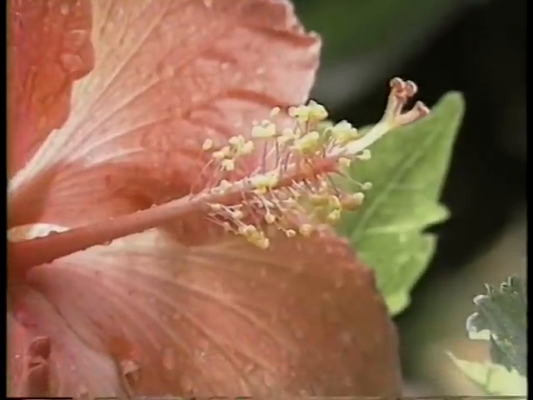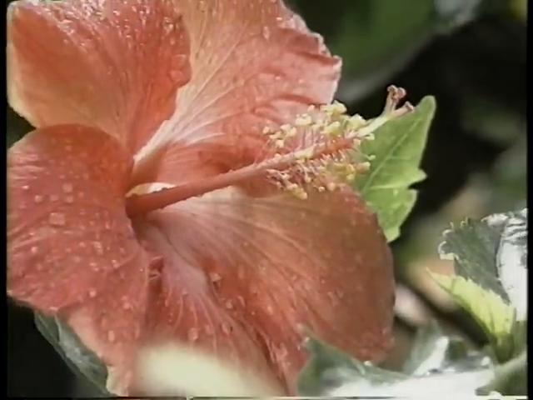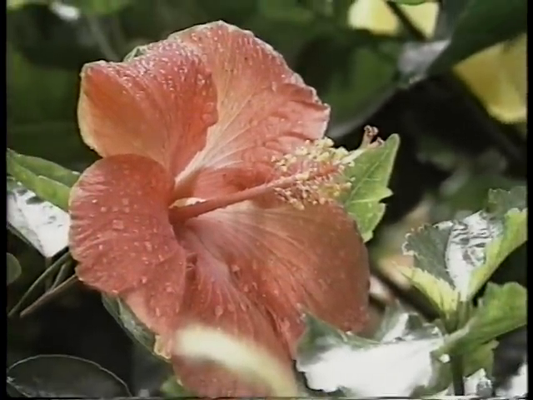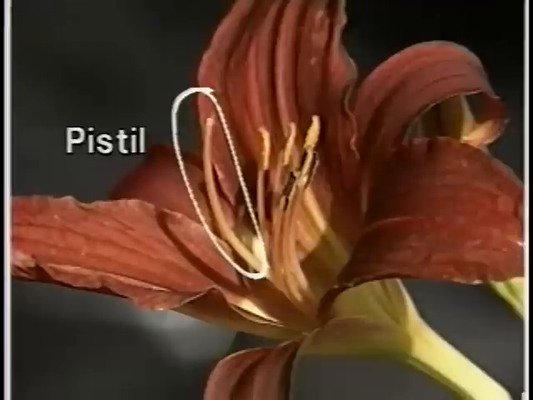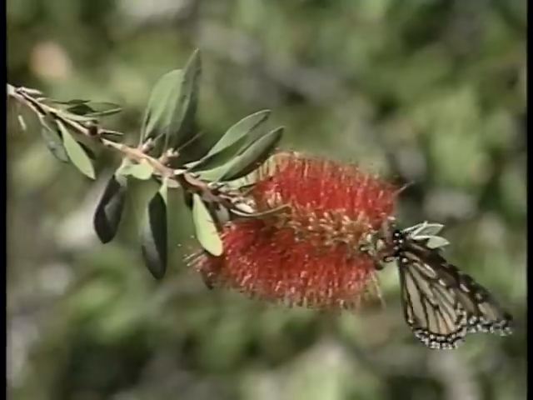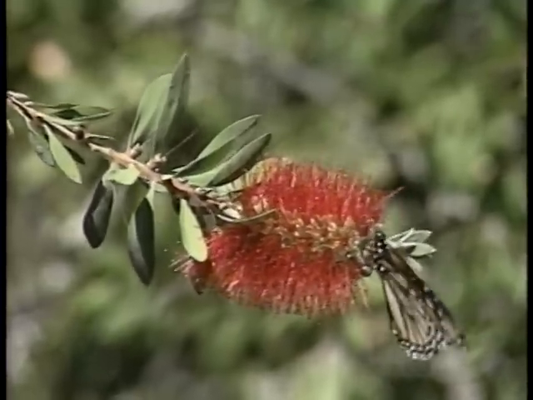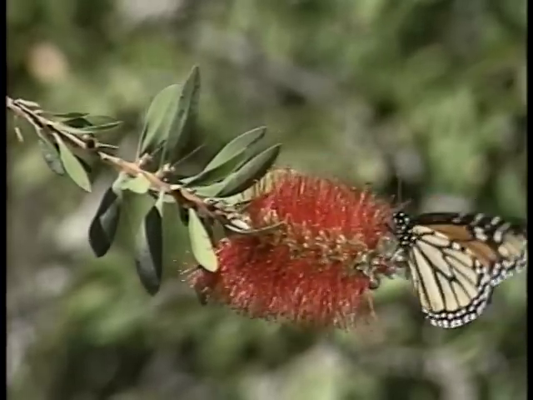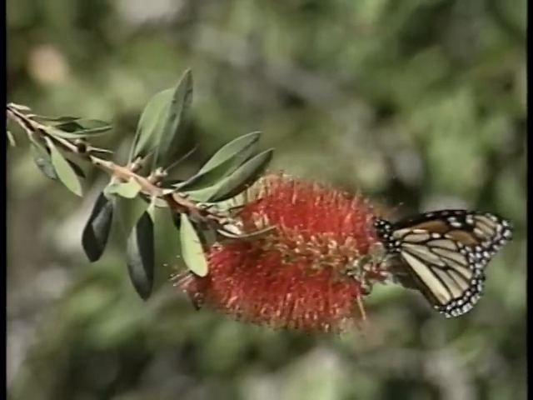You will also want to examine the center of the flower and take notice of the pistils and stamens. The pistil is the receptive female structure containing the ovary. It is usually in the very center of the flower. The stamens are the male structures which carry pollen. In some flowers, the stamens are the showiest part of the flower. Notice the numerous red stamens of these bottlebrush flowers.